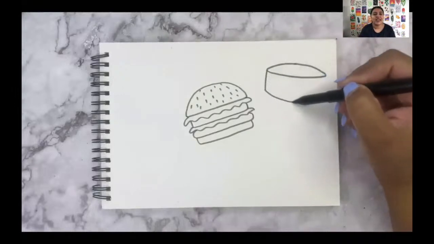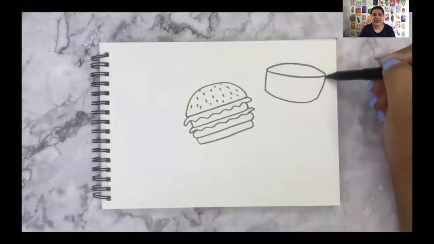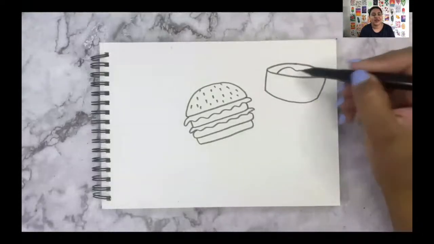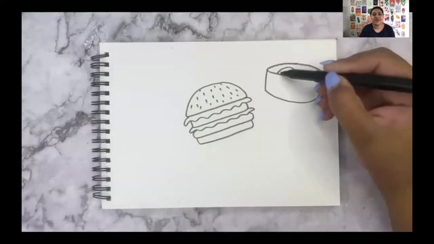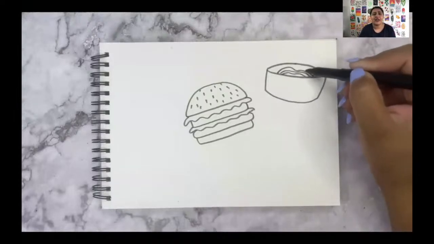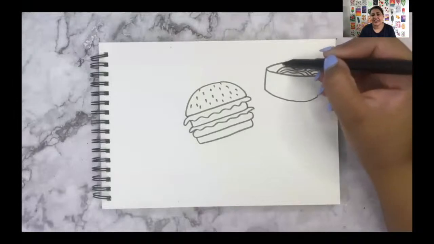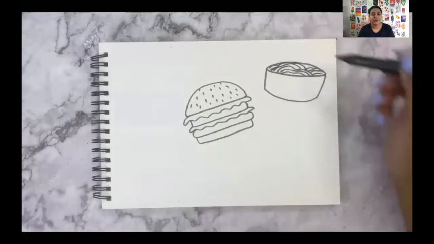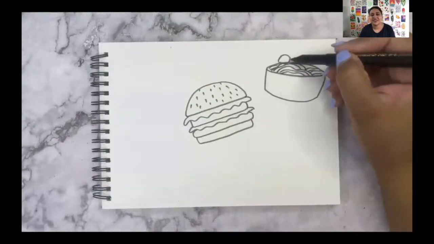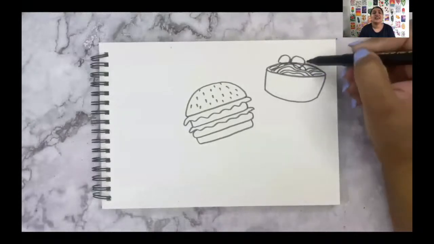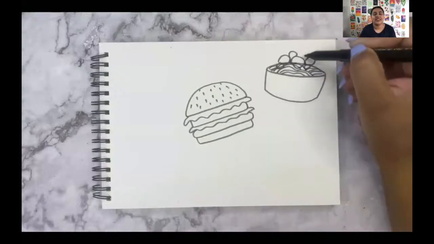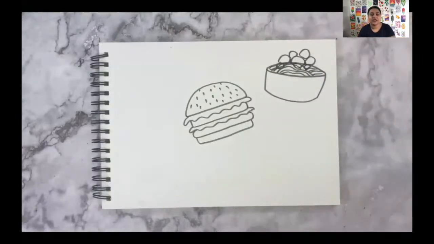So here I'm going ahead and drawing my simple bowl right there, and then I'm going to go ahead and draw the noodles. Now you can do this however you like. I just felt like drawing a bunch of noodles. You can draw macaroni, penne, or any other pasta that you know of. I wanted to make this spaghetti bolognese, so I'm drawing the spaghetti right at the bottom, and then I'm drawing the bolognese, or the meatballs like they call it in Italy, right on top.